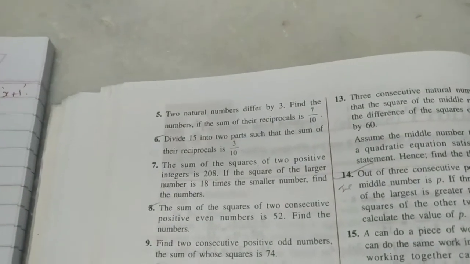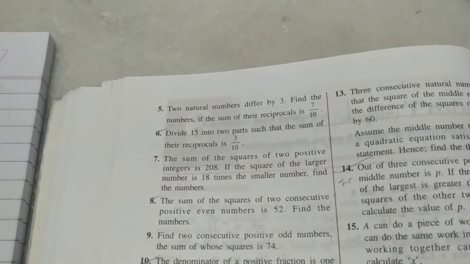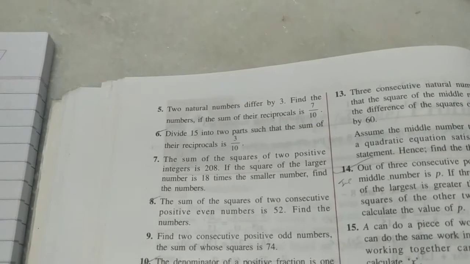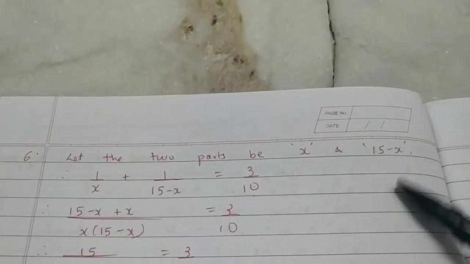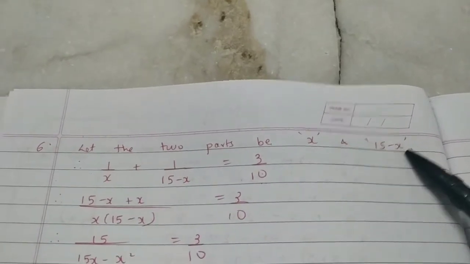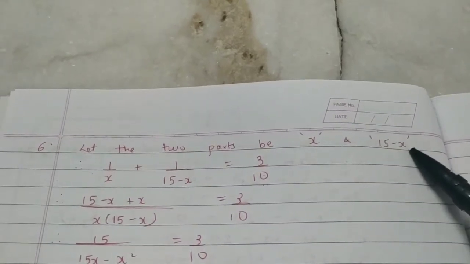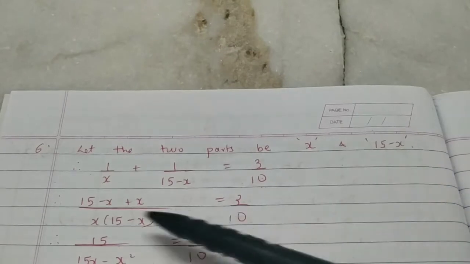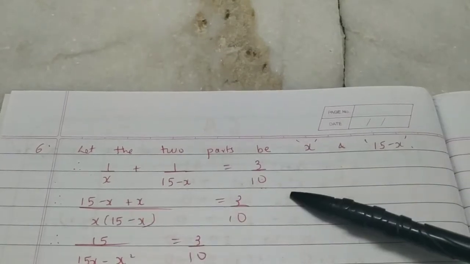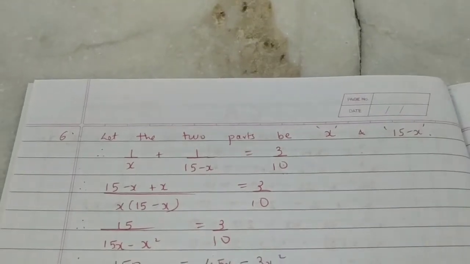The sixth sum. Divide 15 into two parts. So let the two parts be x and 15 minus x. We don't use two variables. We don't use x and y in this chapter for most of the sums. Now it is mentioned that the sum of the reciprocals is 3 upon 10. So again we'll do LCM.